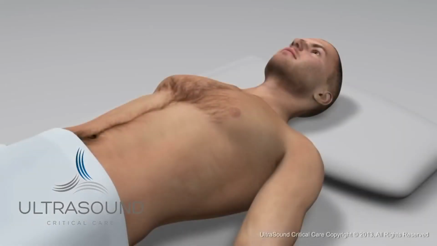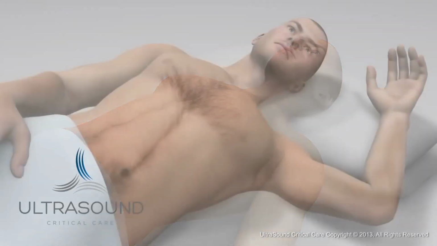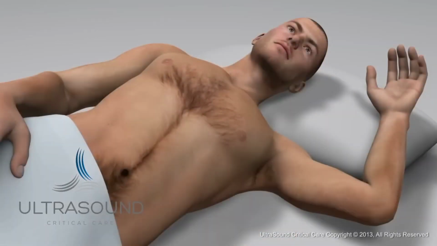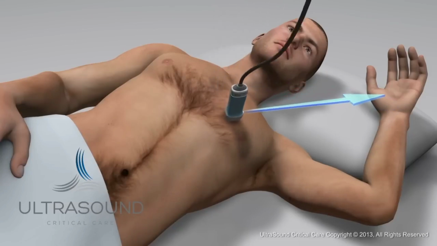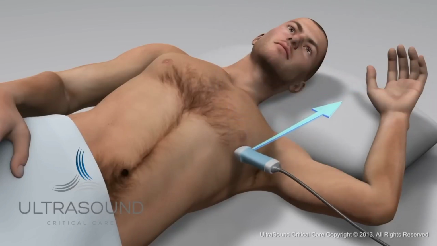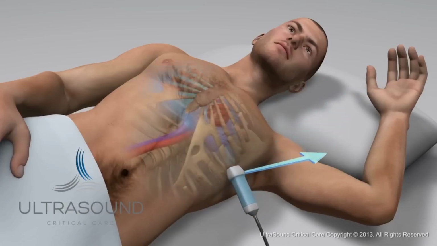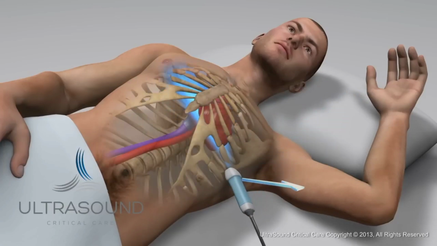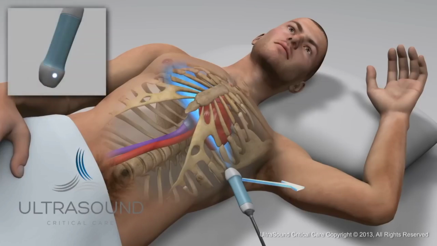Apical 4-chamber view. Turn the patient onto their left side, as this will pull the heart forward in the chest for better visualization. Scan down the nipple line with the dot aiming towards the patient's axilla. Tilt the probe upwards towards the patient's point of maximal intensity to obtain the view. You may need to tilt up and down with the probe to obtain the best image.